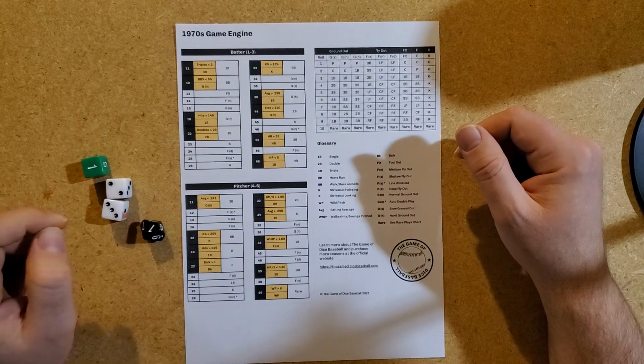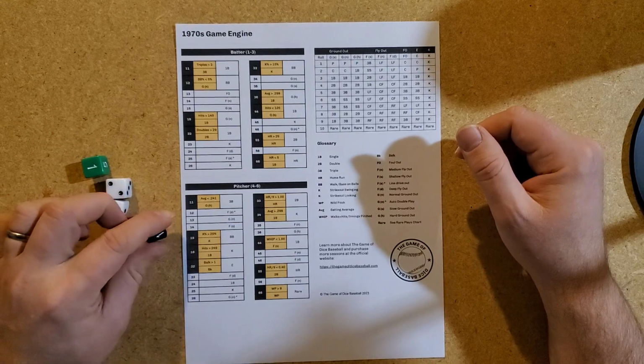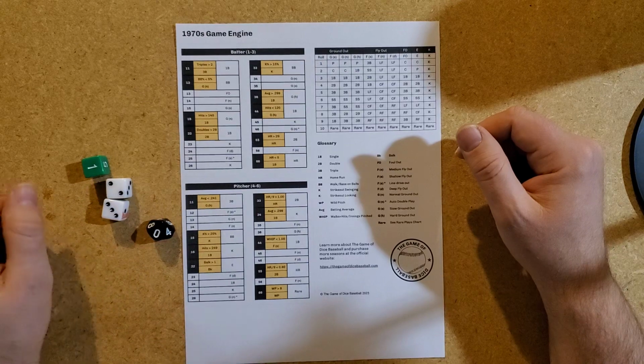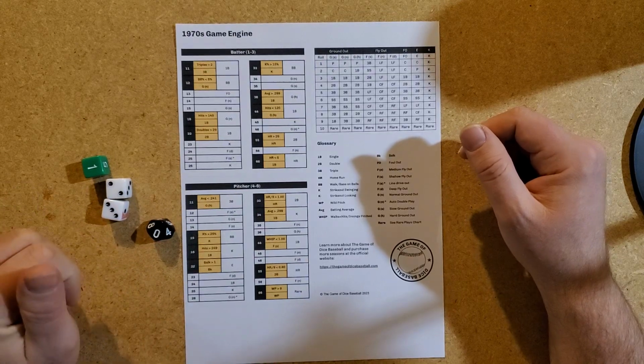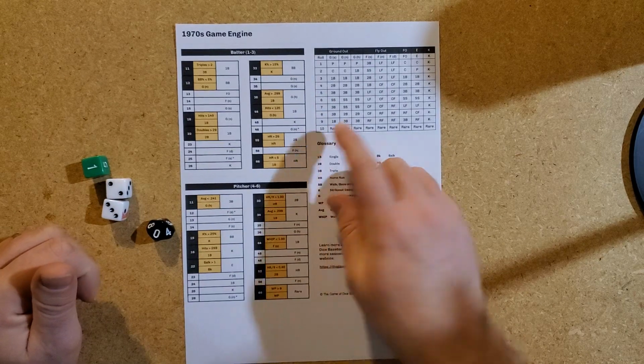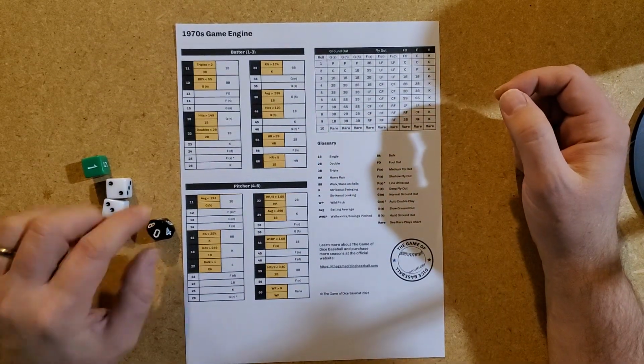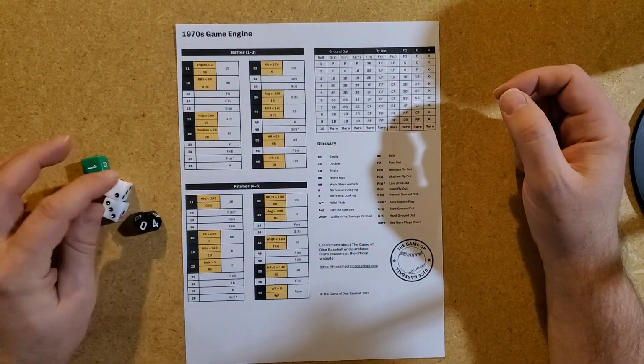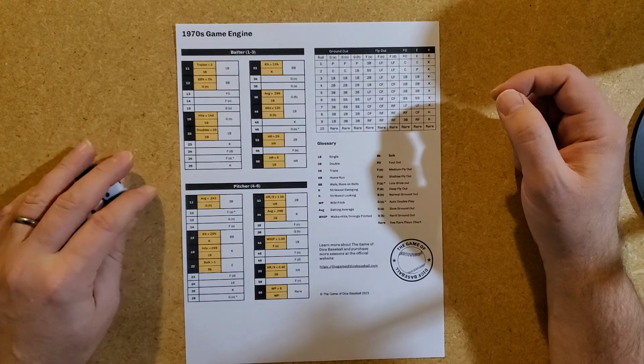And then you're going to need a D10. My D10 has a 0 for a 10, but maybe yours has a 10. Our rolls are 1 to 10, so the 0 is going to be a 10. You just have to convert that in your mind.